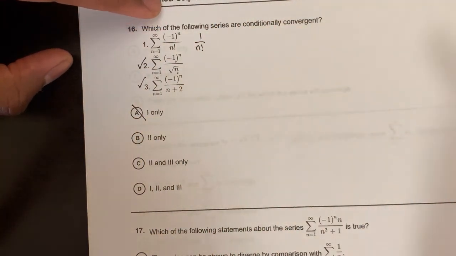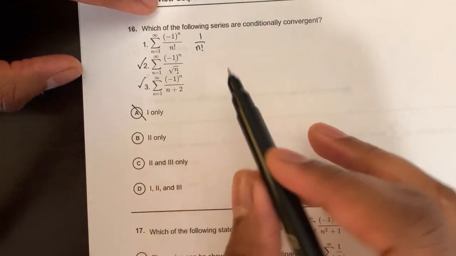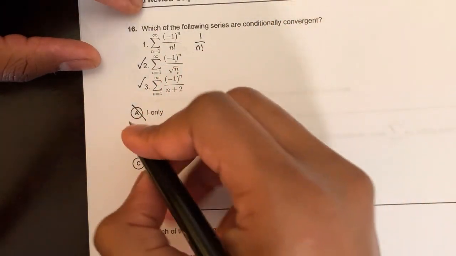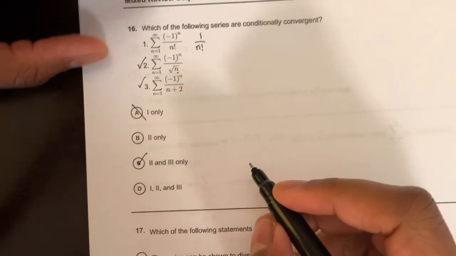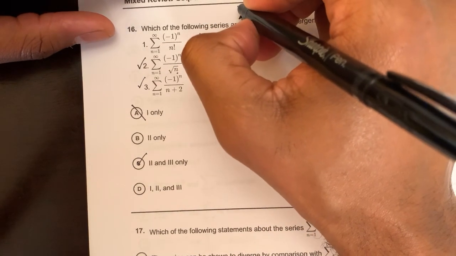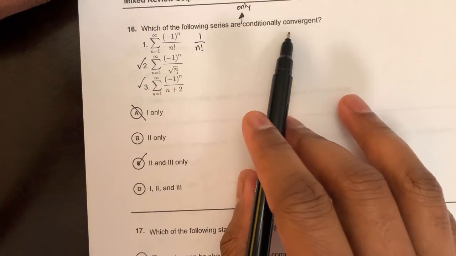If we did the ratio test, this limit is going to be less than 1. So this is absolutely convergent, and we're looking for only conditionally convergent. So that's going to mean that 2 and 3 are the answer. I would put the stronger wording here, it should be 'only conditionally convergent,' because all absolutely convergent series pass the alternating series test.